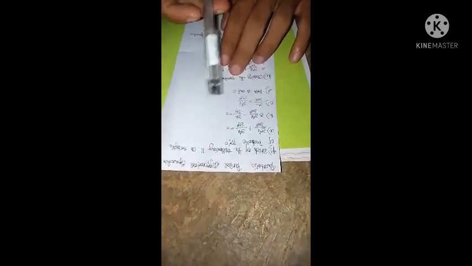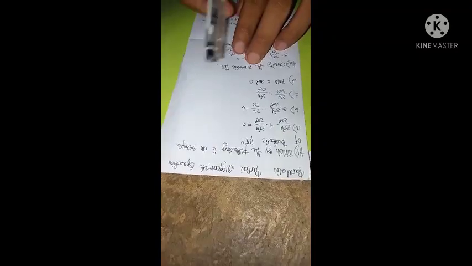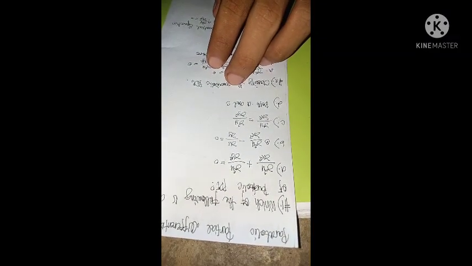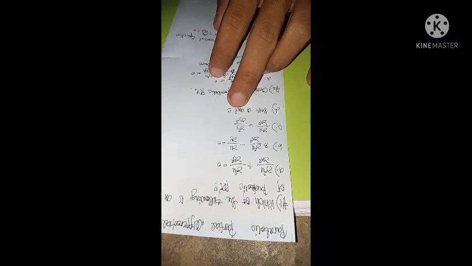So number one: which of the following is an example of a parabolic partial differential equation? Letter A, the second partial derivative of u with respect to x plus the second partial derivative of u with respect to y.